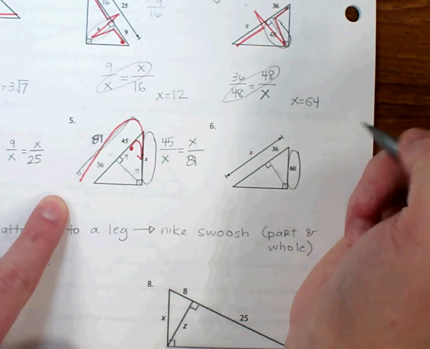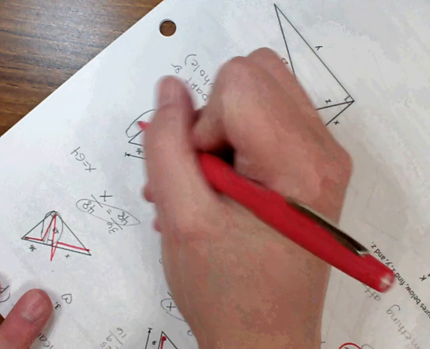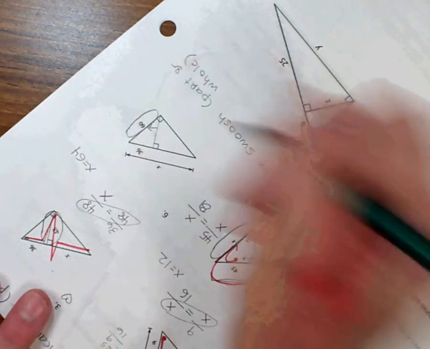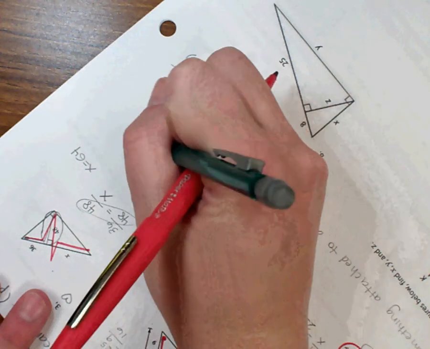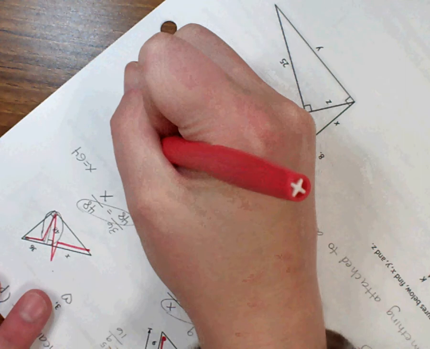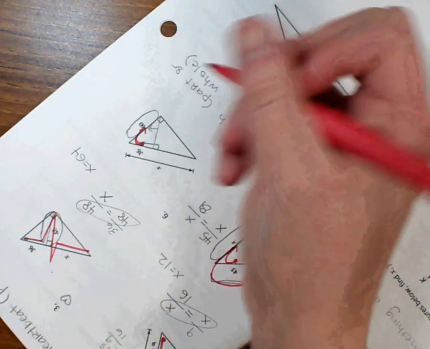And finally for number 6, now I don't have an x, but I have a 60, and 60 is on the left side of my altitude. I'm going to start on the left side of my altitude. My left shoe goes on my left leg, left foot, I guess.